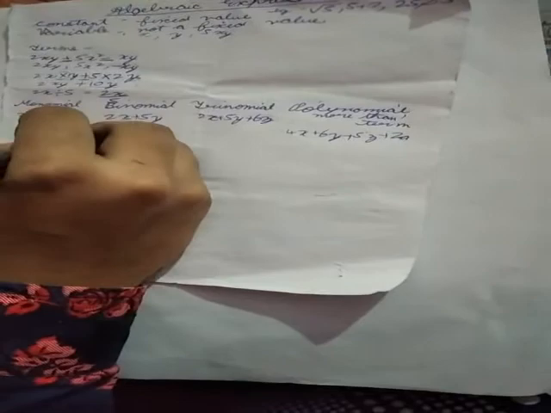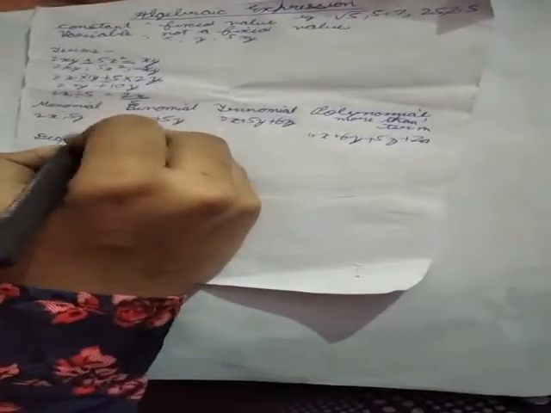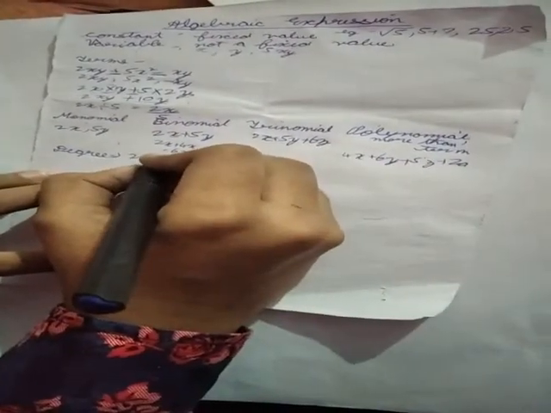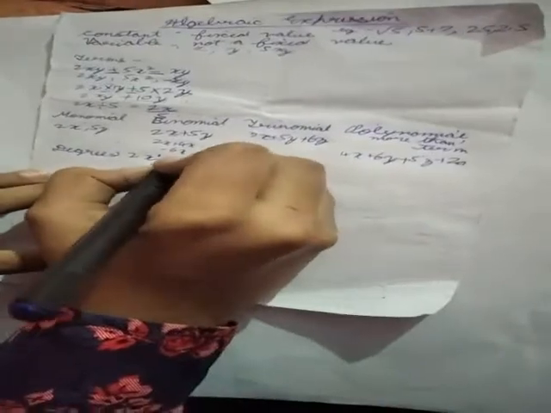Then comes the degree. When the polynomial contains only one variable, such as 2x, as we know that x has the power 1, the degree is 1.